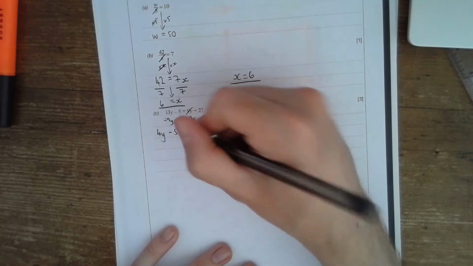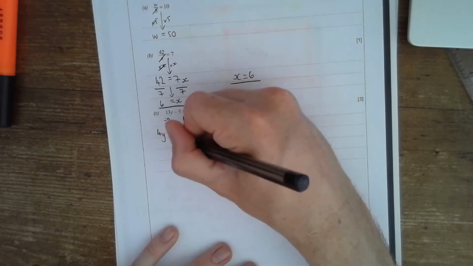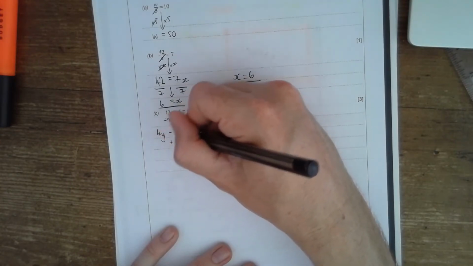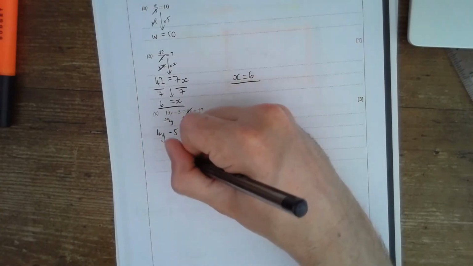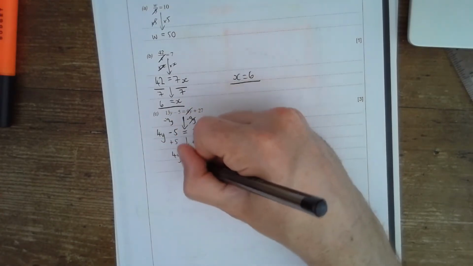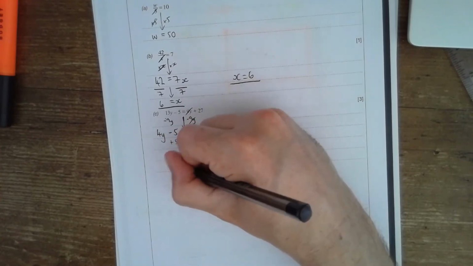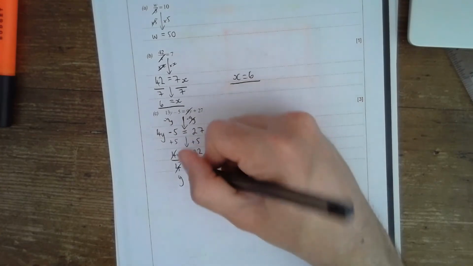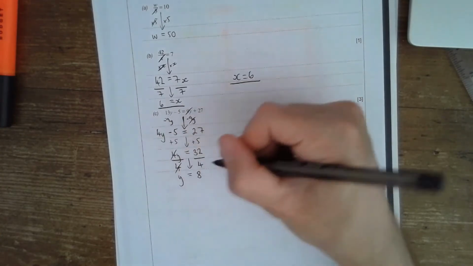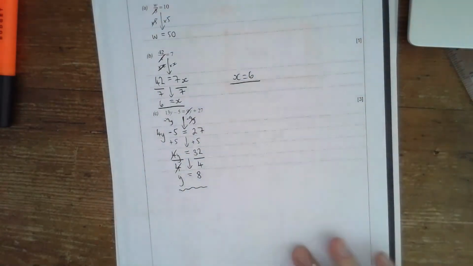Now I need to get the y by itself, get rid of anything not physically attached to it. So the minus 5 isn't attached, that's the easiest to get rid of. We add 5 to both sides to get 4y is equal to 32. And then finally, to get y by itself, we're going to divide both sides by 4. That's going to cancel the 4's, leave me just with y. And then 32 divided by 4 is 8.